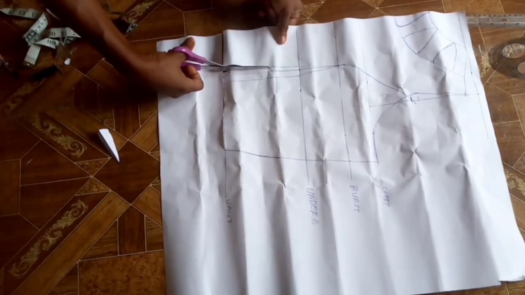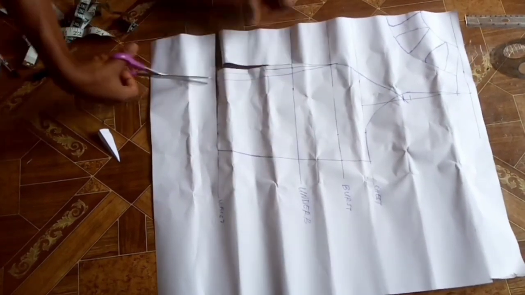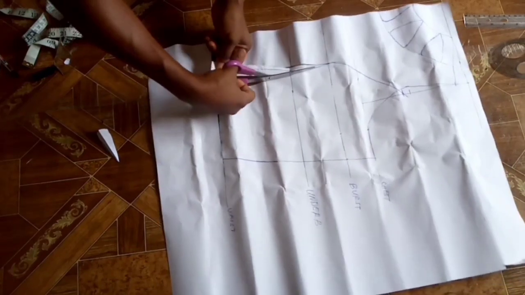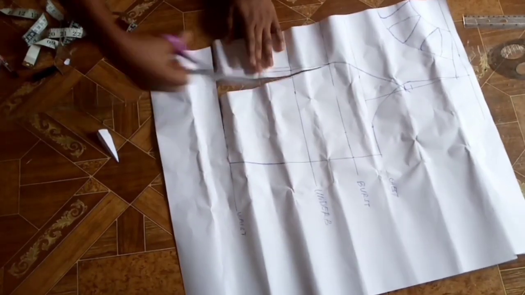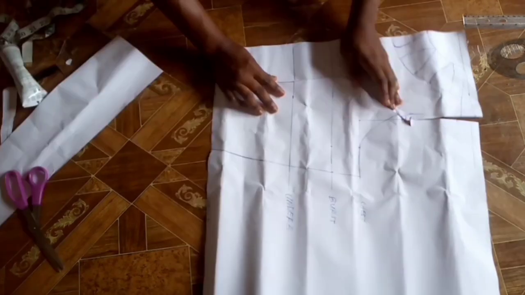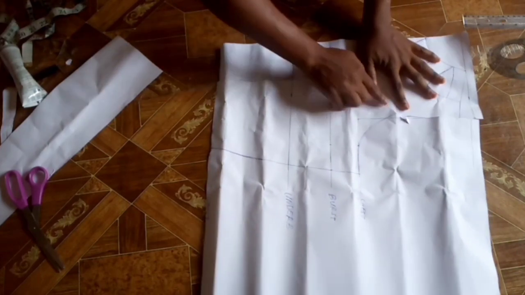What I'm doing here is I'm just trying to cut it out so that I can make the basque. So I'm going to cut through my princess dart. Then I'll join it together. I'll join the two pieces together. So that is basically what I'm doing here. I'm done cutting it out. I'm joining it together.